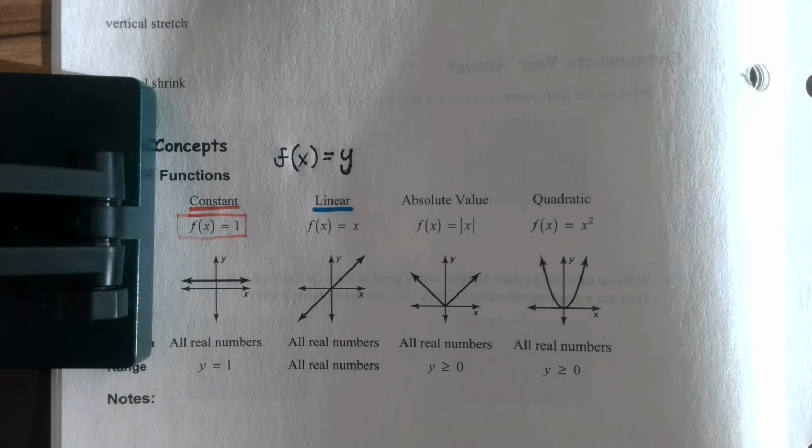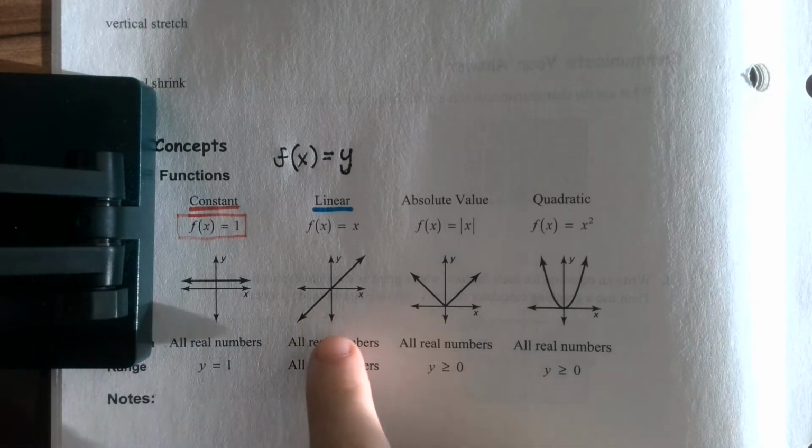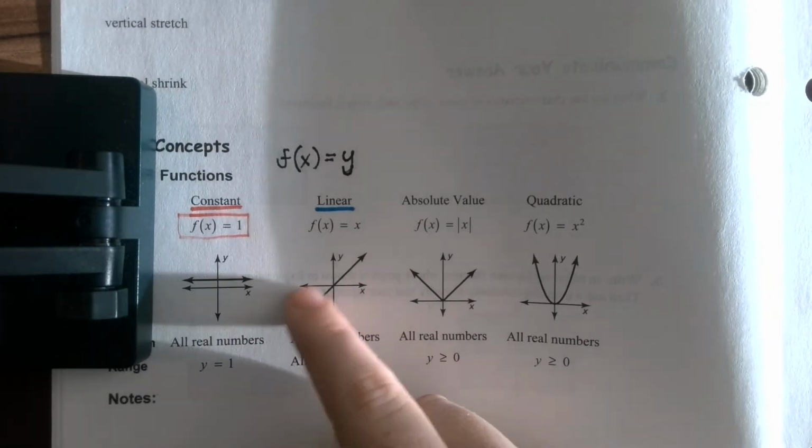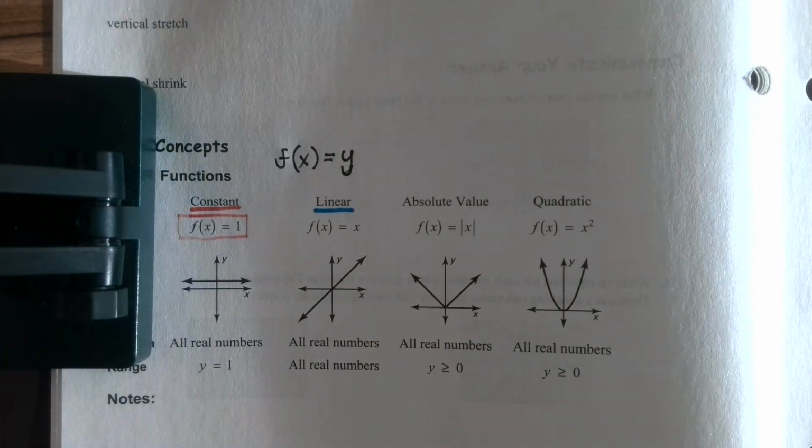I don't know about you, but it makes me think of a straight line. Linear means line. So whenever you graph it, you're going to get a straight line like this. It's a little different than the constant, but it's a line that has a slope. Let me give you a couple more examples real quickly.